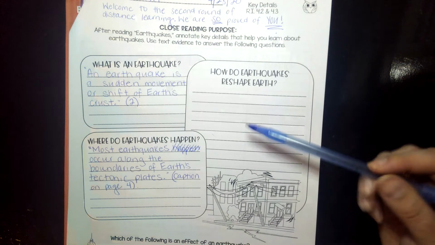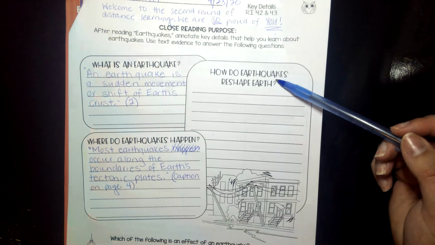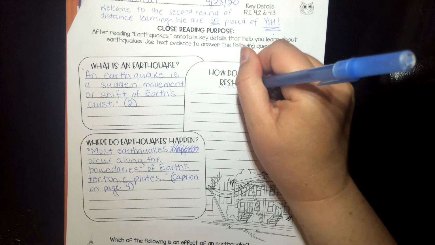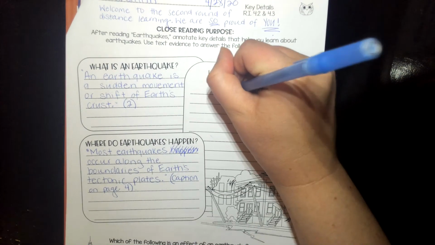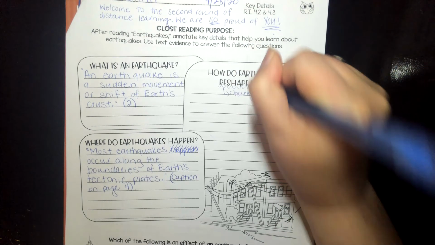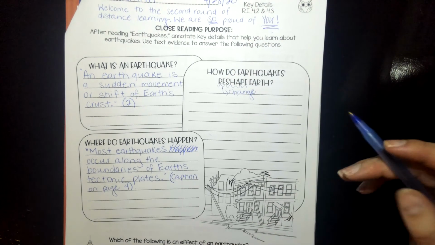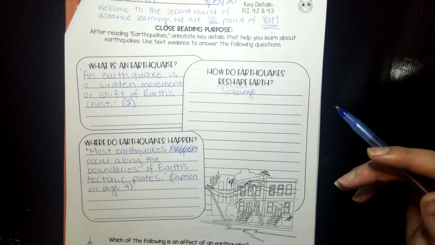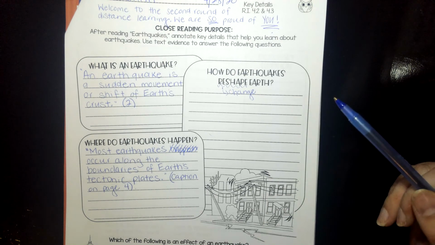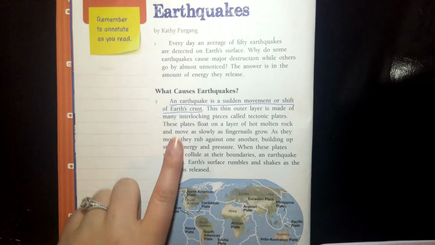So my last question is, how do earthquakes reshape Earth? If you're unsure about reshape, I want you to think like change. How do earthquakes change the Earth? Or you could think of it like, how do earthquakes cause differences, changes, or additions to what is on our Earth now? Okay, so we've already dealt with paragraphs 1 and 2, so I'm thinking my next answer is going to be somewhere on this page.